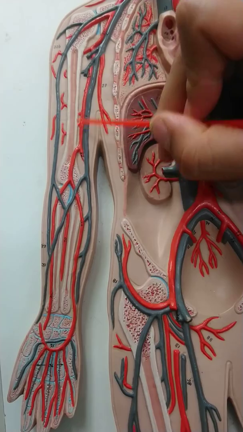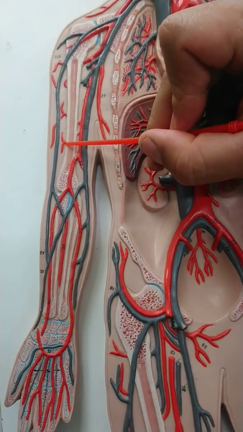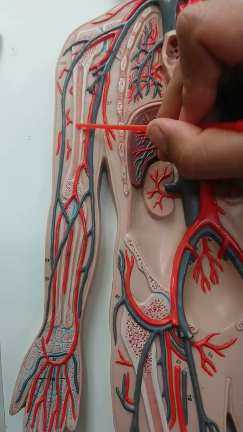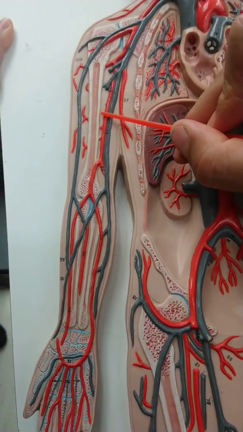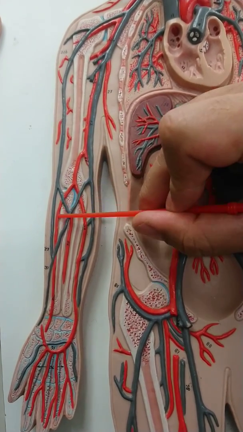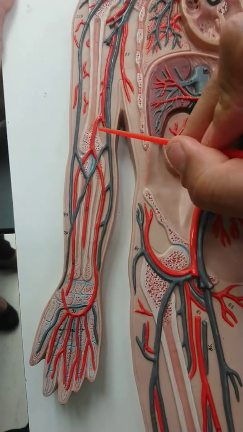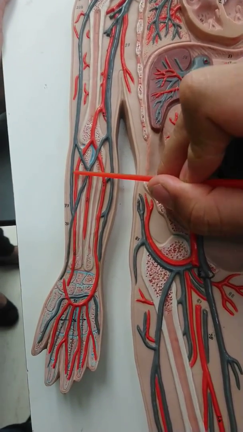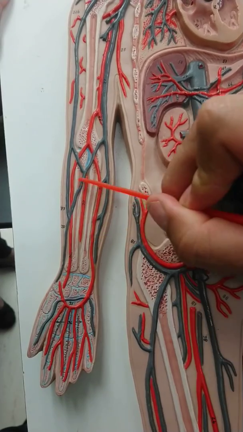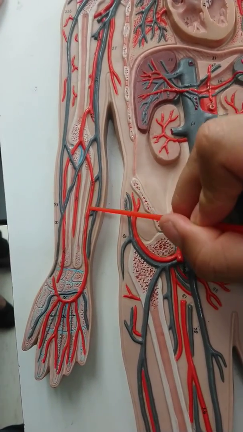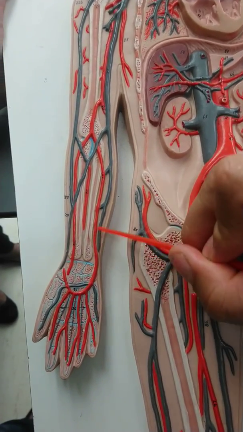Brachial because it's inside, beside the brachium. Brachium means this, the arm or the humerus. So you call it brachial, brachial, brachial until it splits. When it splits, there are other arteries, but these are the most important ones. When it splits, one of them will become beside the radius, you call it the radial artery, and the other one is beside the ulna, which is called the ulnar.